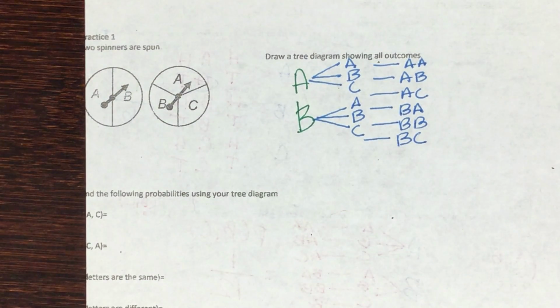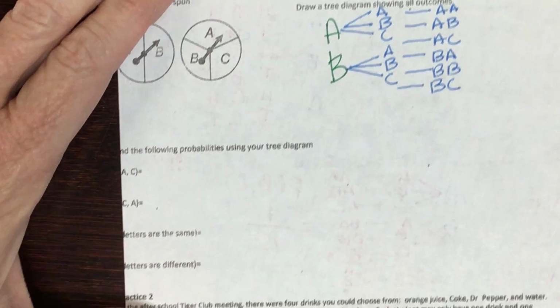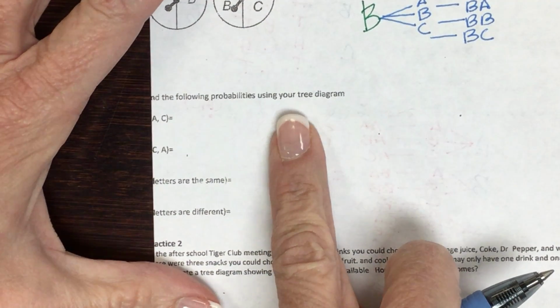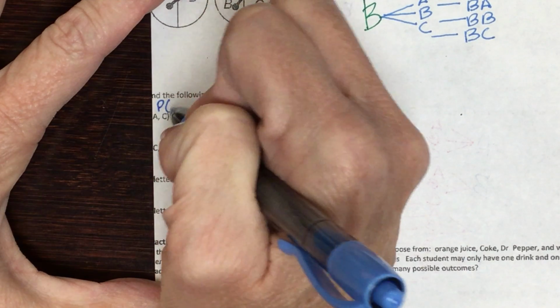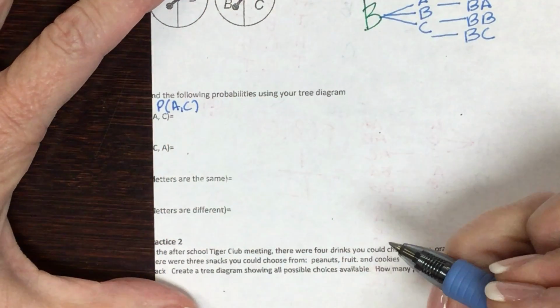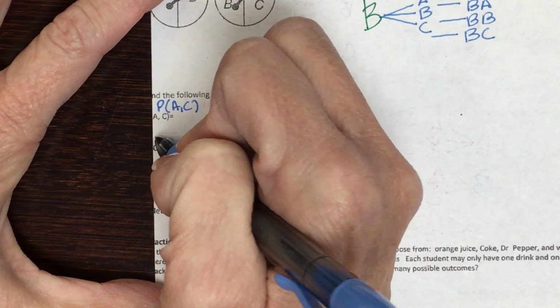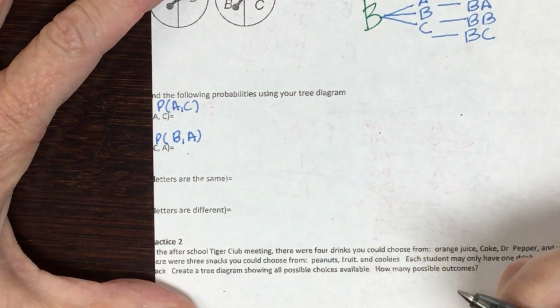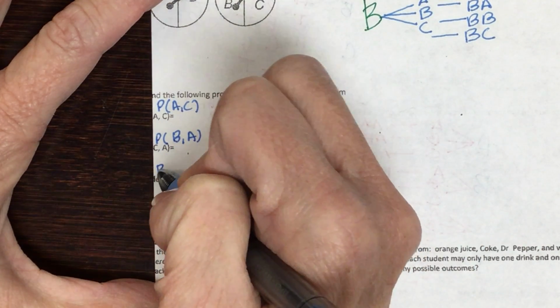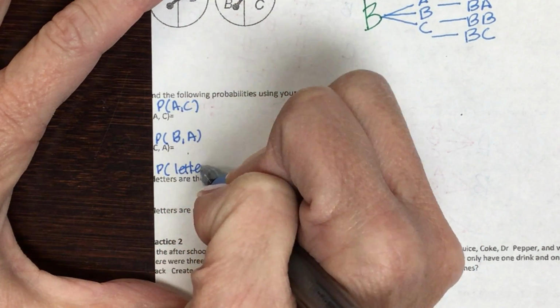All right, we're going to use those outcomes to answer the questions down here for the practice follow-up, but I need to tell you what it is. So this one's going to be the probability of getting an A and a C. I'm going to change this one to probability of getting a B and an A. This would be the probability of letters the same.